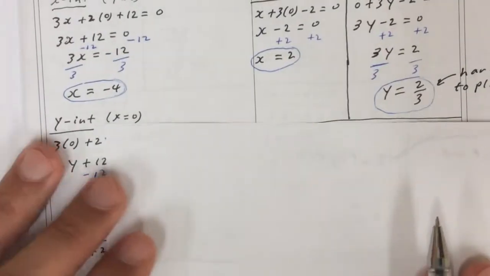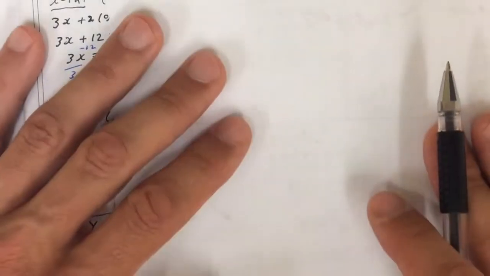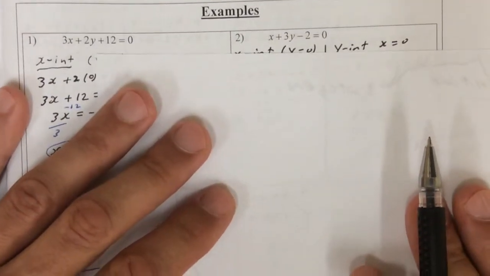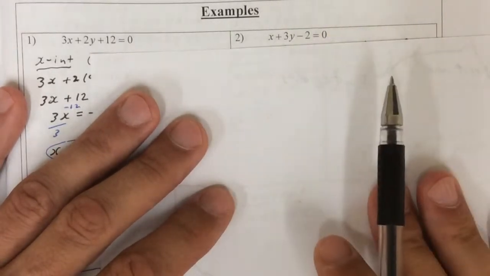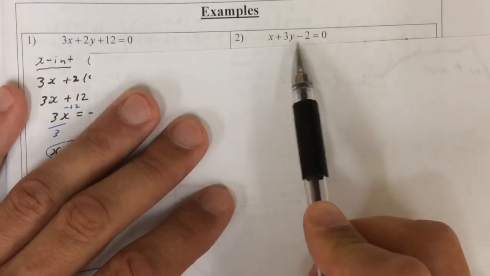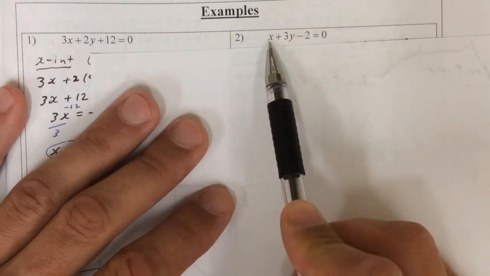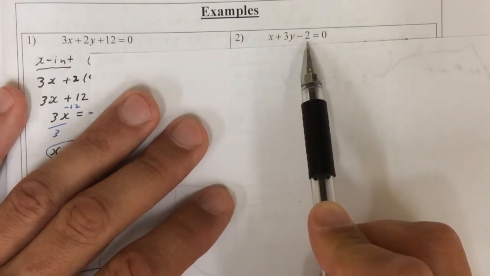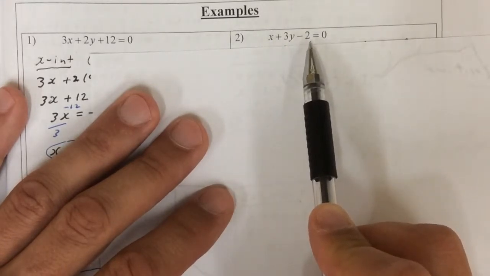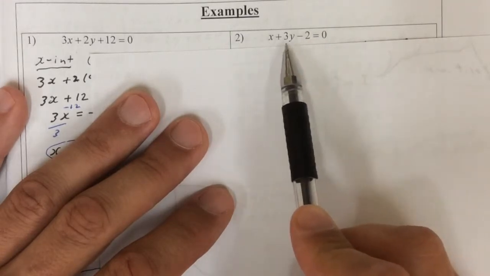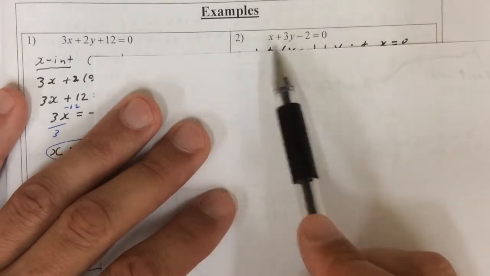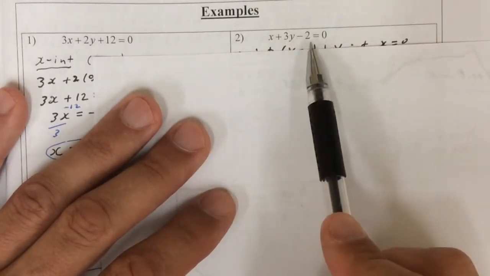For the next one, we've got x plus 3y minus 2 equals 0. You can check right away. If the coefficient of this does not divide evenly into this, you're not going to get a nice intercept for that one. So you're not going to get a nice x-intercept. Well, actually, you are going to get a nice x-intercept. You're not going to get a nice y-intercept.